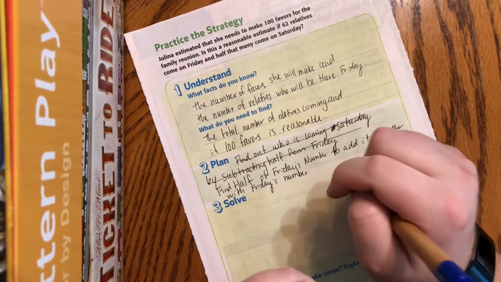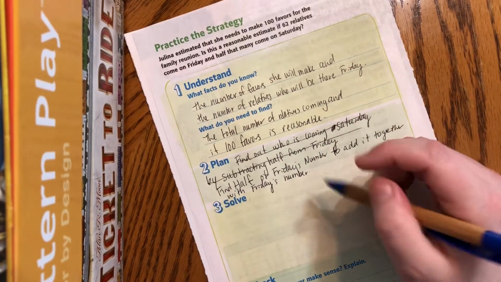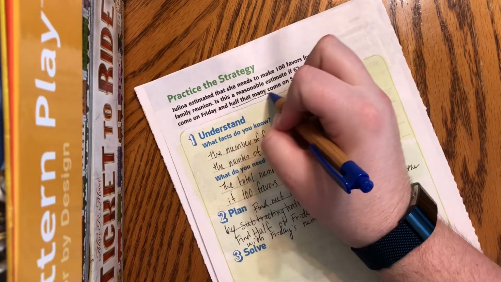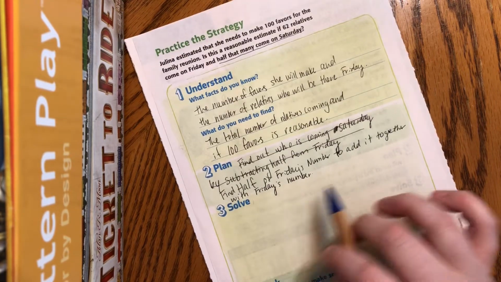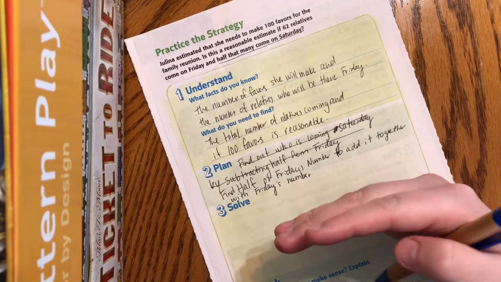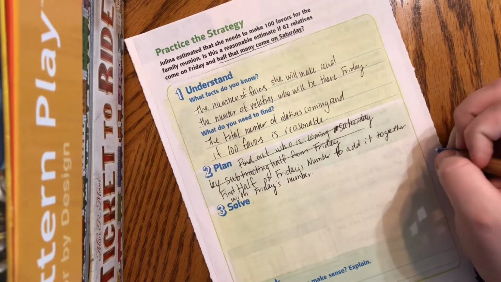That doesn't really make sense, but I'll explain it as we work through the solve section, because it says up here half of that many are coming on Saturday. So we need to halve Friday's number in order to get Saturday's answer. You'll see what I'm talking about in a second.